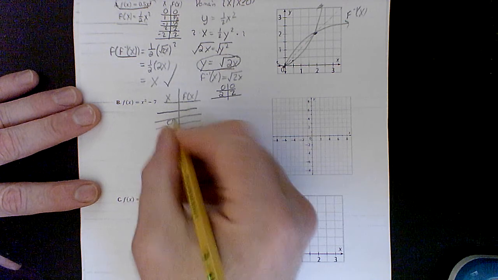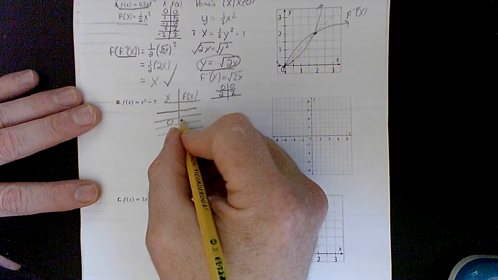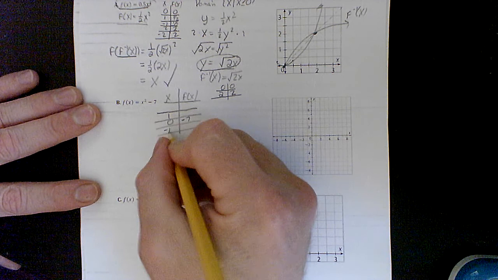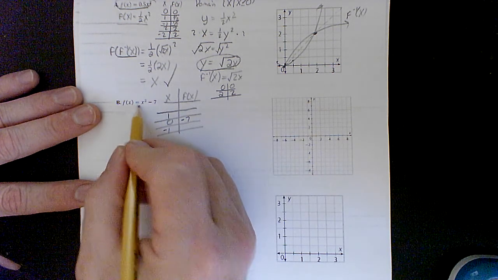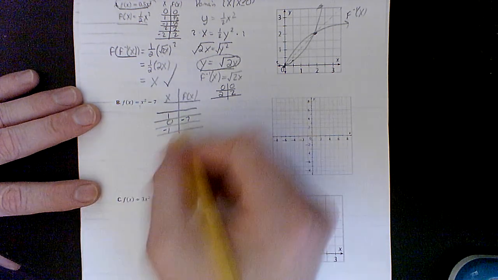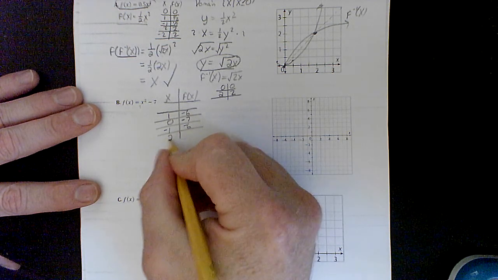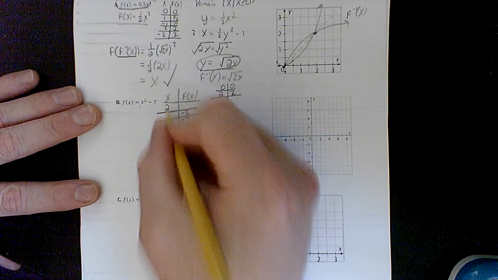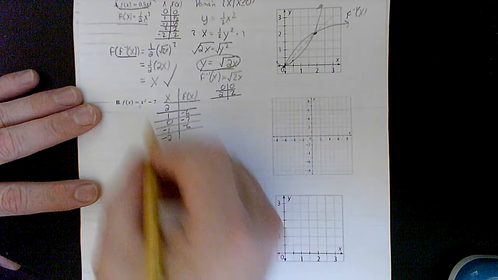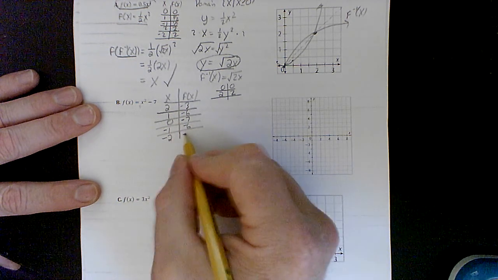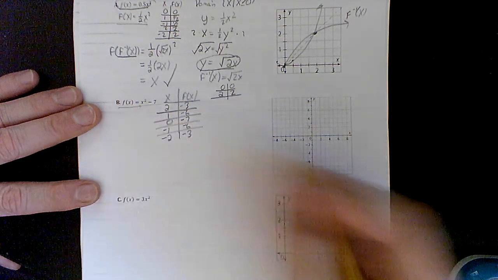If I plug in 0, 0 squared is 0 minus 7 is negative 7. If I plug in 1 or negative 1, 1 squared is 1, minus 7 is negative 6. If I plug in 2, or negative 2, 2 squared is 4 minus 7 is negative 3. Negative 2 squared is 4 minus 7 is negative 3. So this would give us that table.